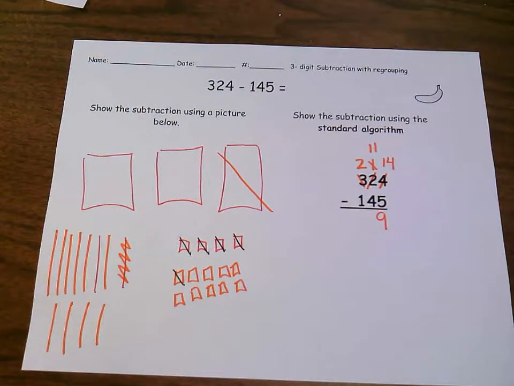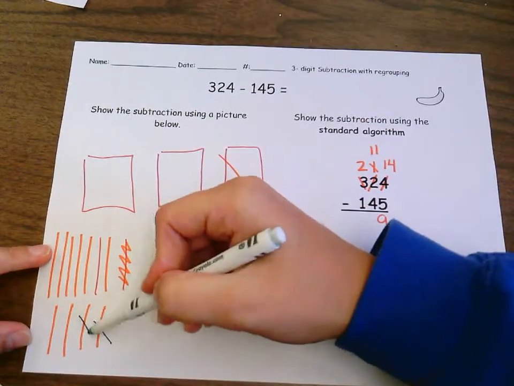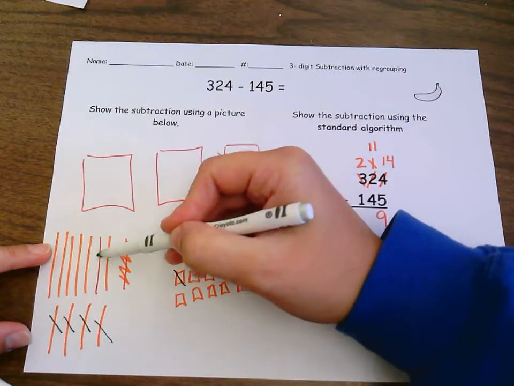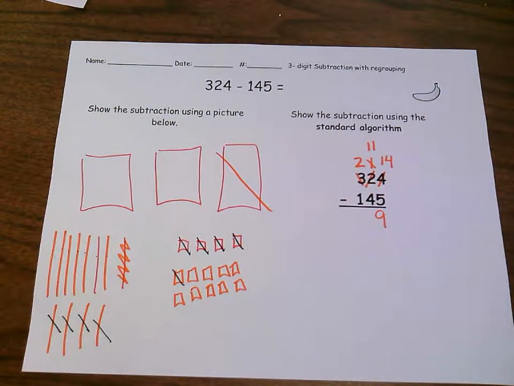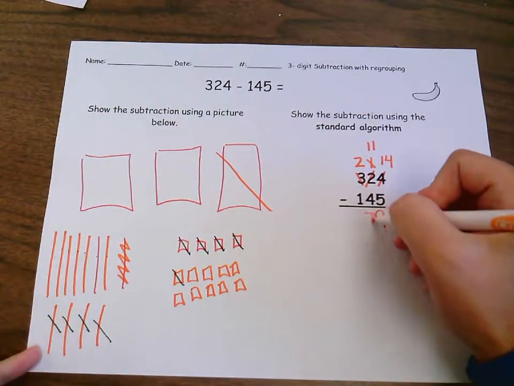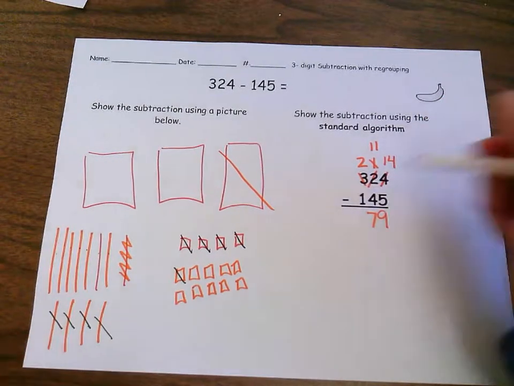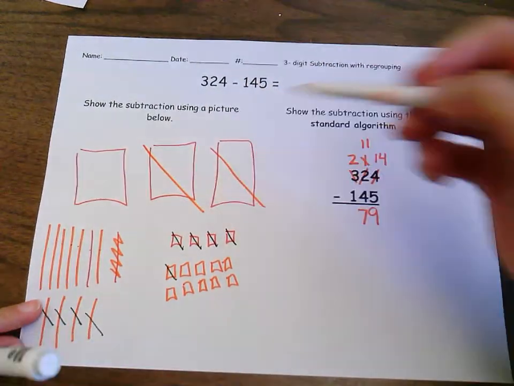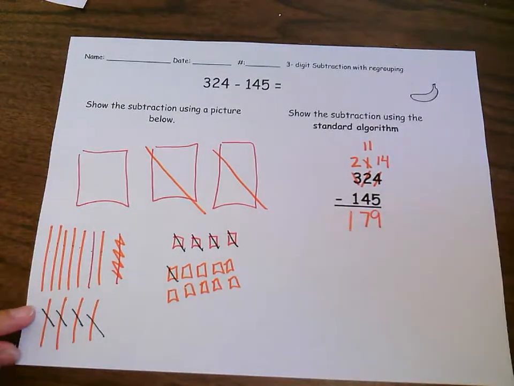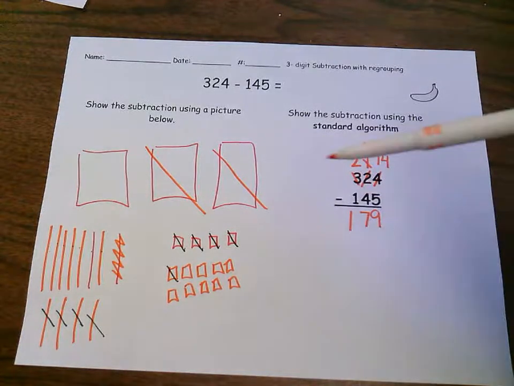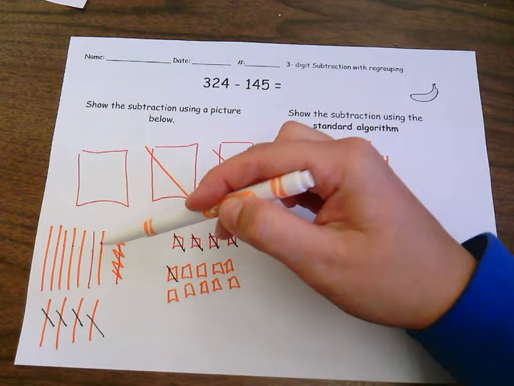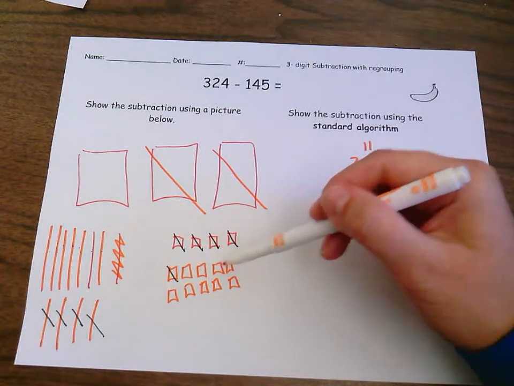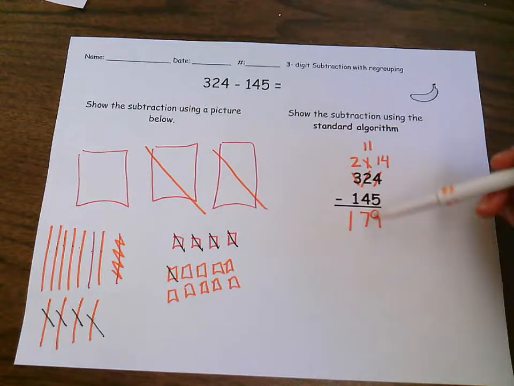11 take away 4. Let's go to our picture. 1, 2, 3, 4 are gone, and I'm left with 1, 2, 3, 4, 5, 6, 7. 11 minus 4 is going to give me 7. And last but not least, 2 hundreds minus 100. We'll cross off one of those hundreds, and now I'm left with 100. So my difference here comes out to be 179, and let's go to the picture to confirm. I've got my 100 here, 10, 20, 30, 40, 50, 60, 70 over here, and 1, 2, 3, 4, 5, 6, 7, 8, 9 ones here.